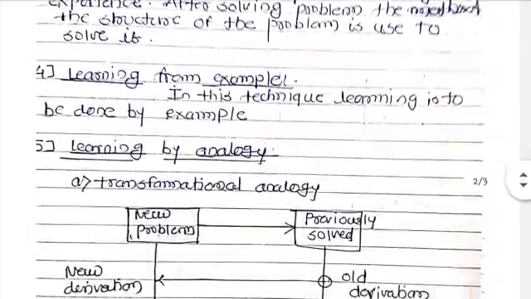Learning from examples. In this technique, learning is done by example. Take the example of a small child, a small baby. How are we going to teach them the difference between sun and son? Just like that, the same funda is applied over here.